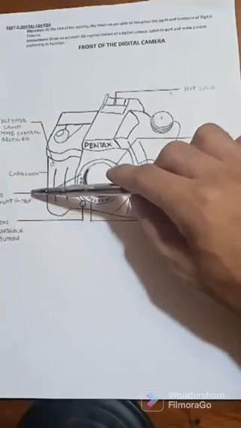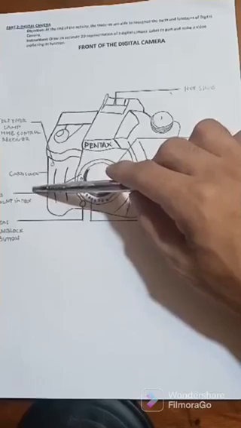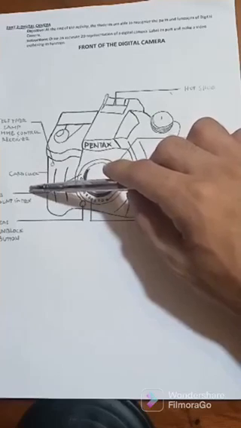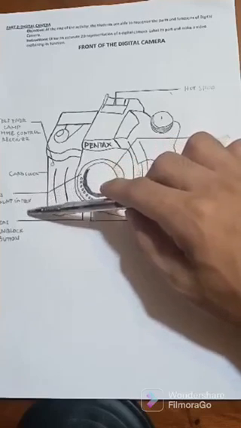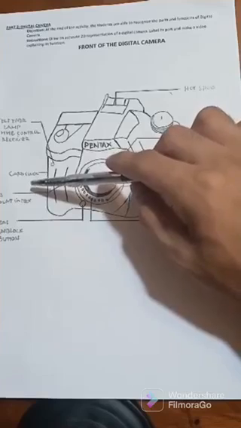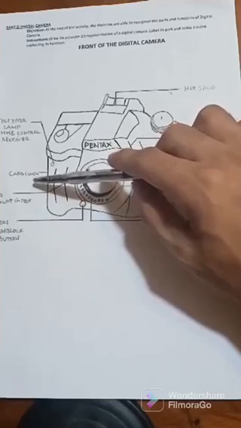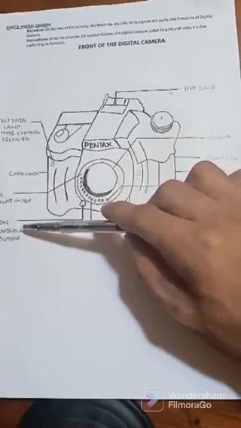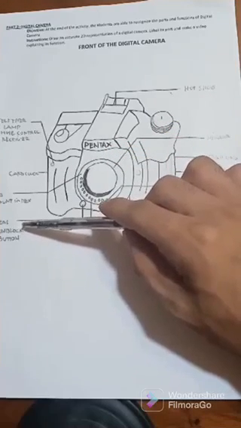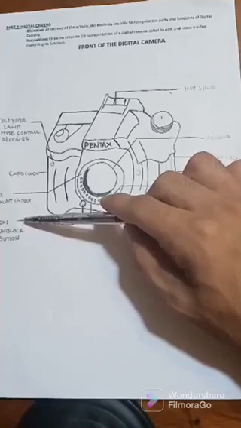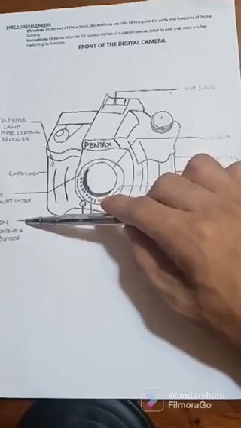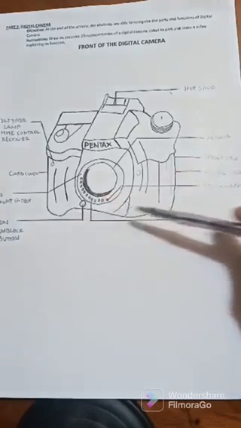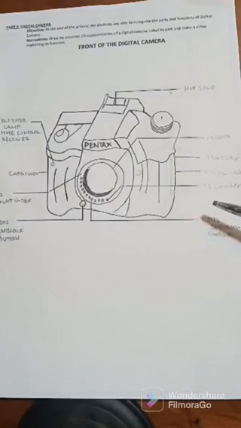Lens mount is a standard interface used by camera and lens manufacturers to ensure a secure and accurate means of attaching a lens to the camera body. Lens unlock button: the lens mount detaches the lens by rotating it. These are the parts of the front of the digital camera.